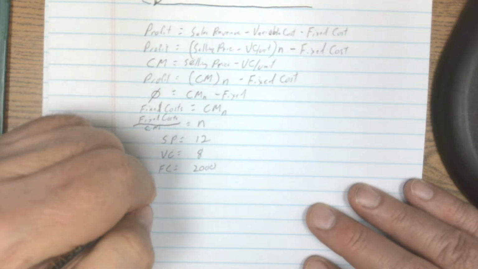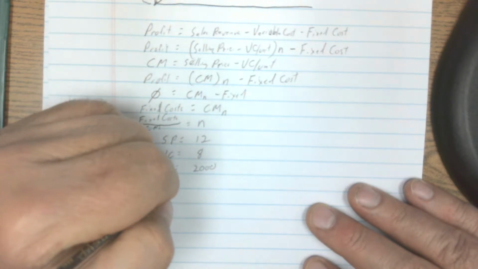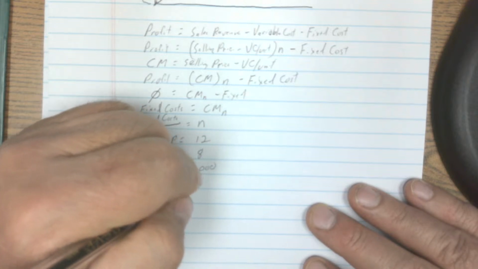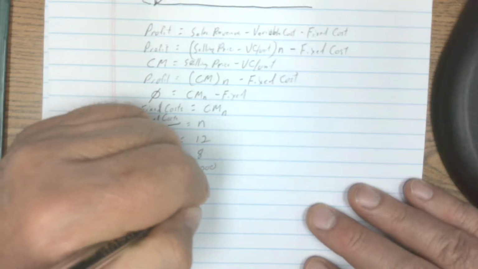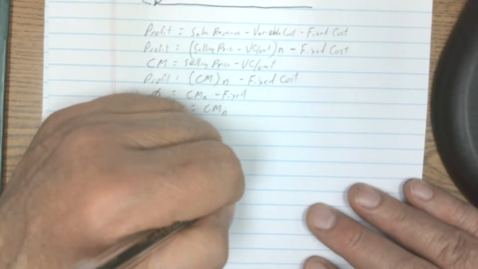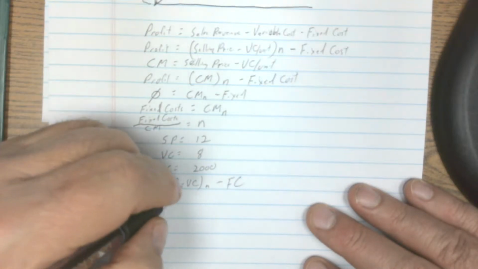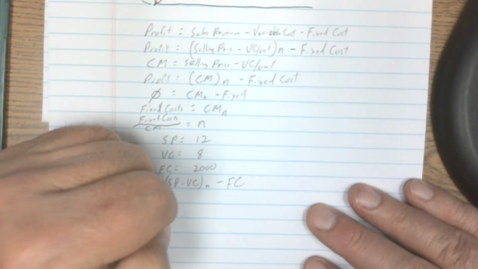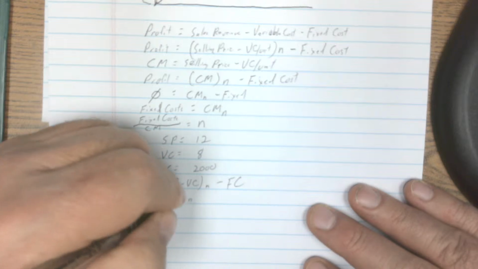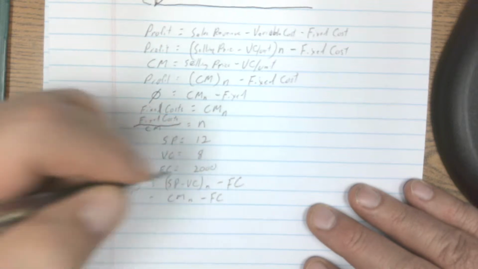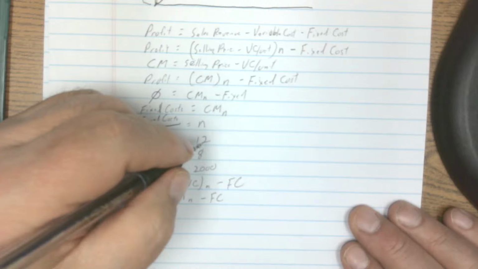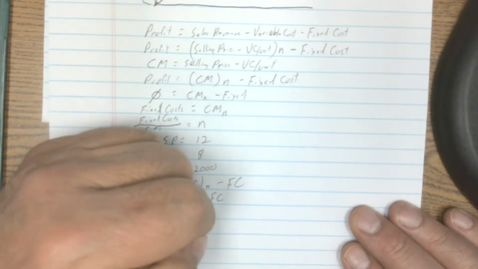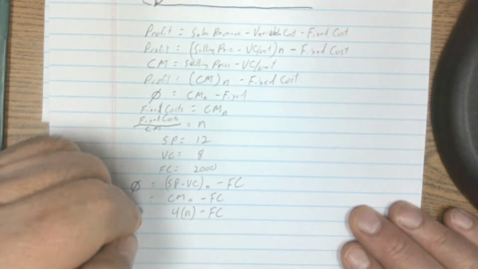So 0 is going to be selling price minus variable cost times N minus fixed cost. We're going to do that contribution margin. So we've got equals contribution margin times N minus fixed costs. So 12 minus 8 is 4 times N minus fixed costs equals 0.